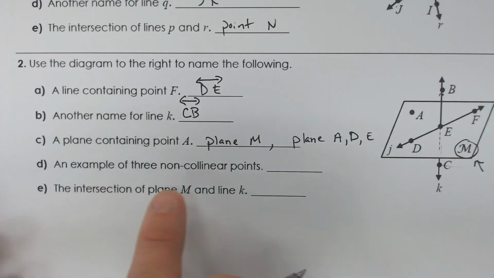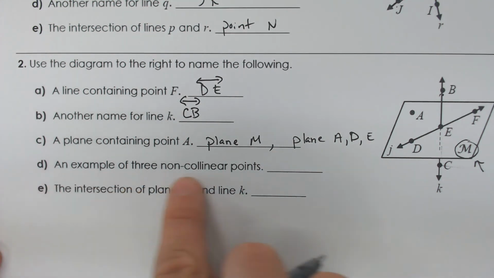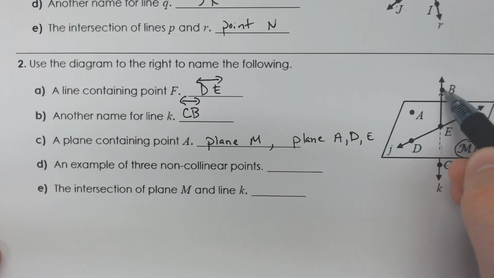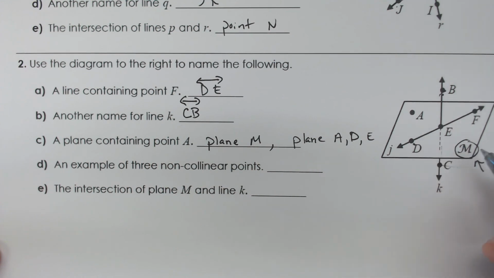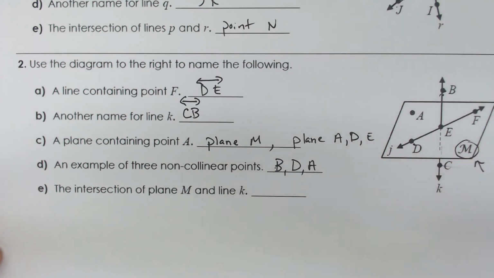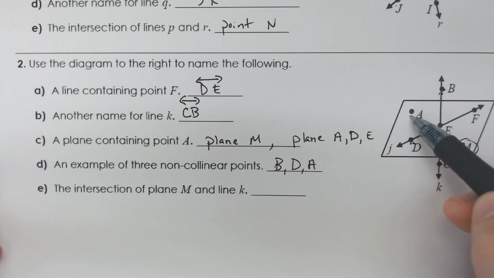An example of three non-collinear points. So I'm on part D here. An example of three non-collinear points. Well, three non-collinear points are just any three points that don't happen to be on the same line. So we could call it B, D, and A. We could call it any three points that happen to be not on the same line. So B is way over here, D is on a different line, and A is not on any line at all.